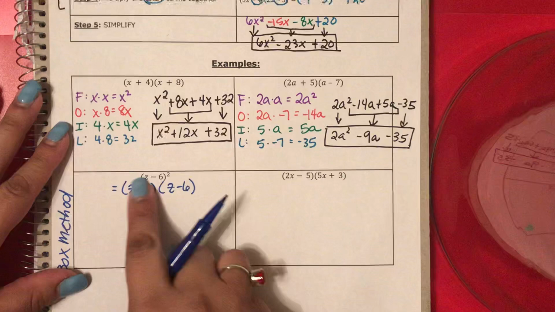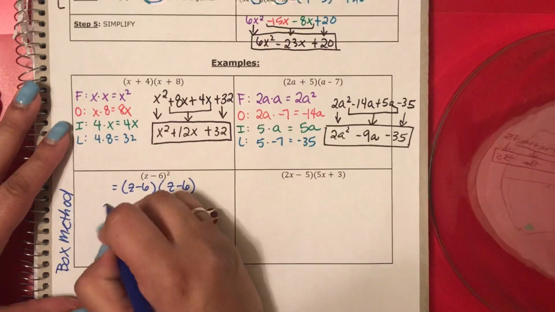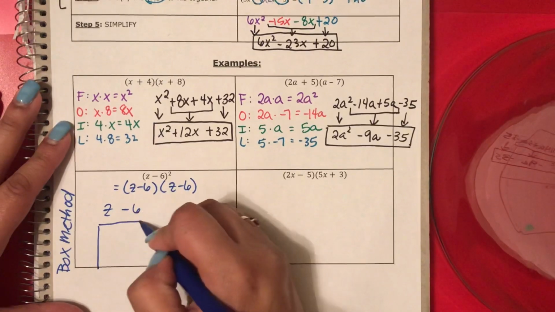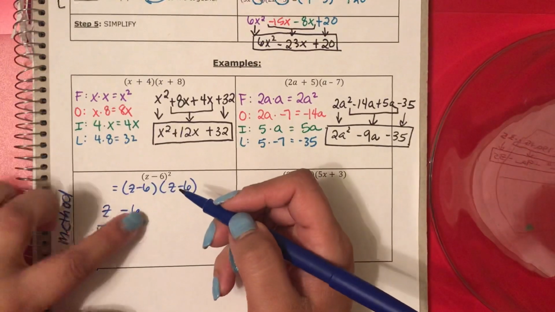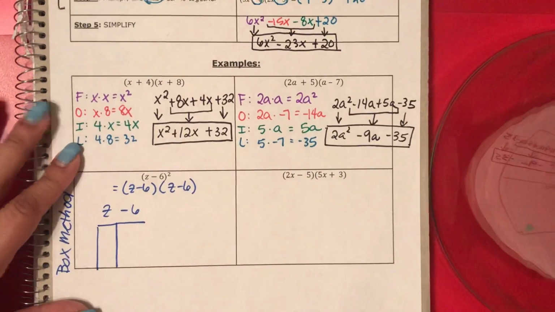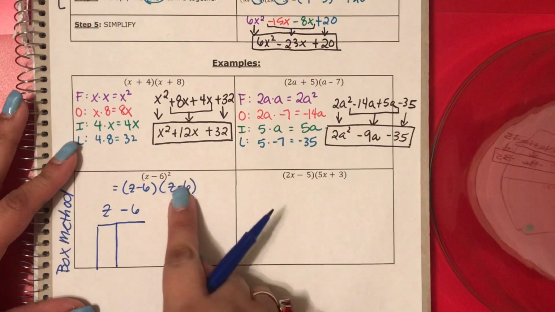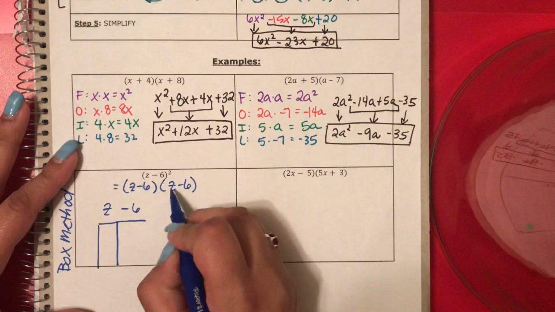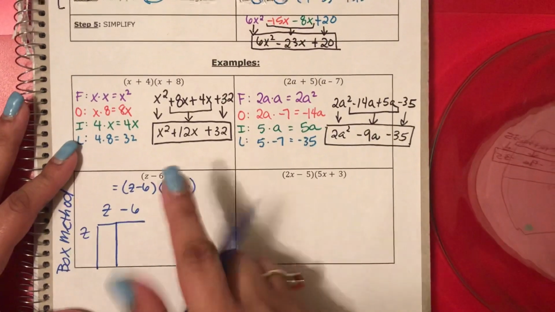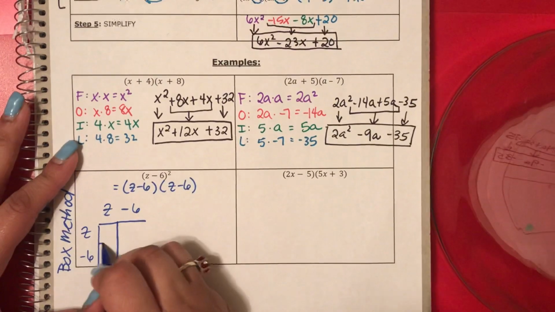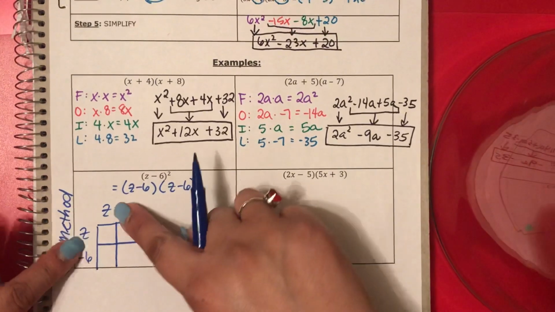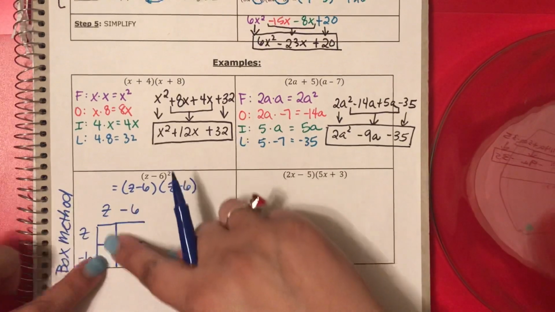So I'm going to take this first one. I'm going to write z minus 6. And I'm going to literally create a box, and I'm going to separate the terms with a line. And then I'm going to take the second set of parentheses and do the same thing, but write it on the side. So my first term is a z, my second term is the negative 6. Again, draw a line.